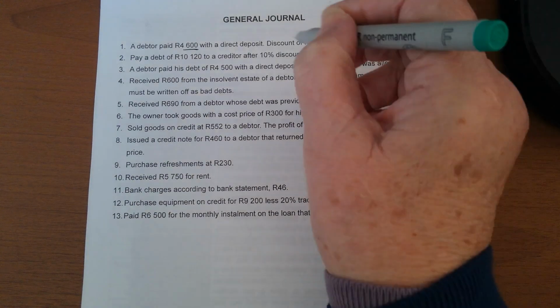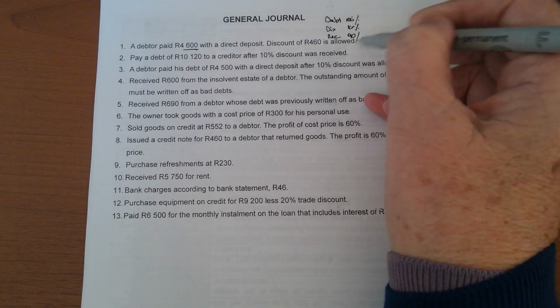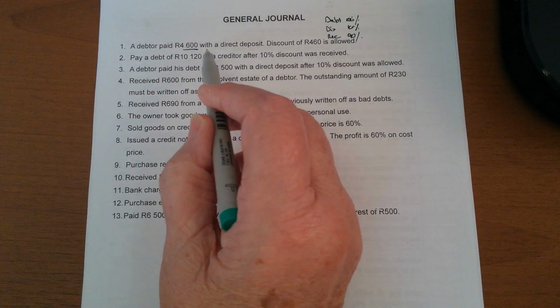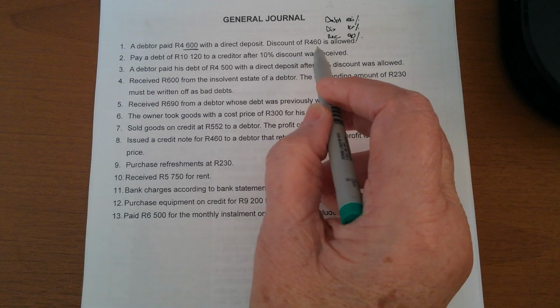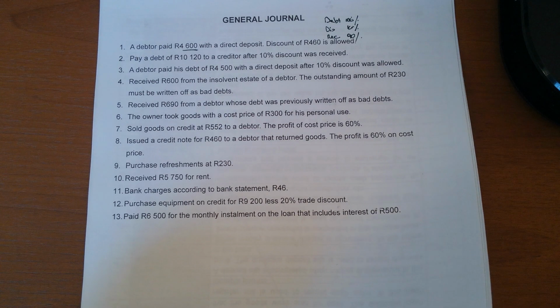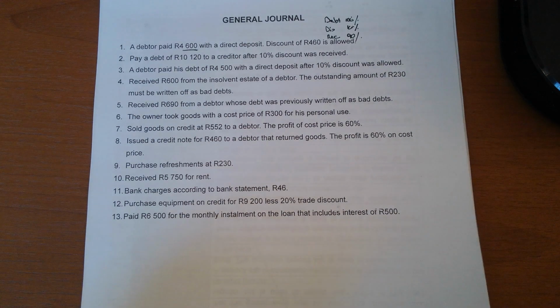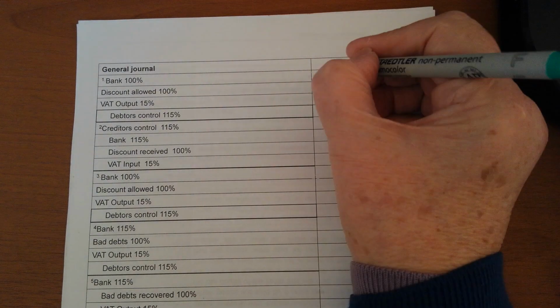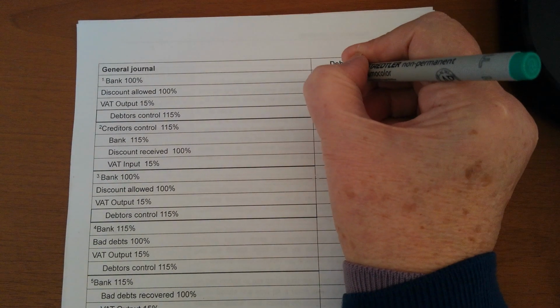If they don't give you the discount, that is what you have to calculate. In this case, they give me the amount received and they give me the discount. So I'm going to show in my journal that the money that was received in the bank account is the 4,600.